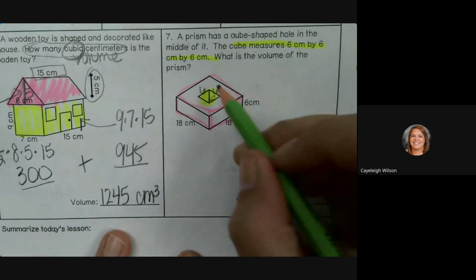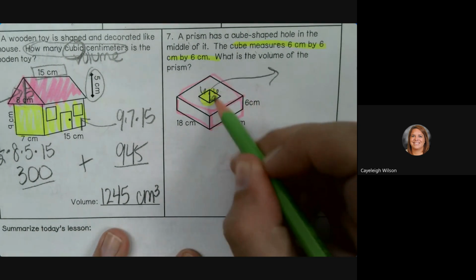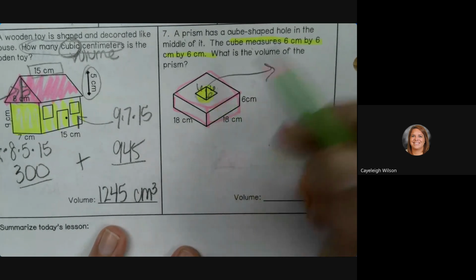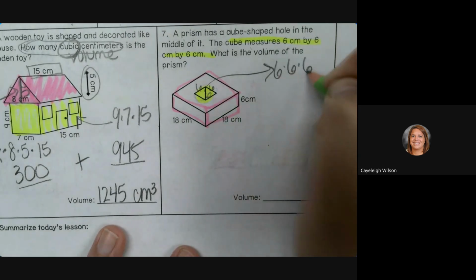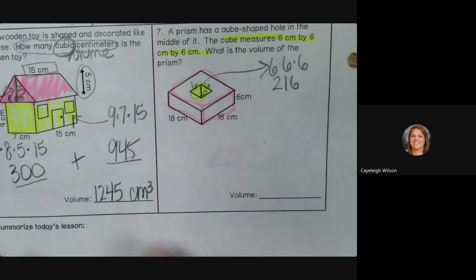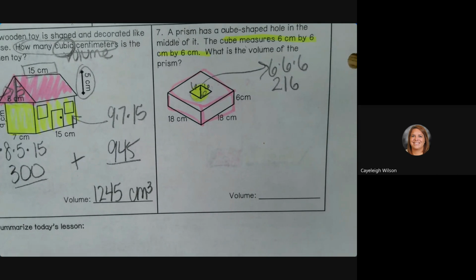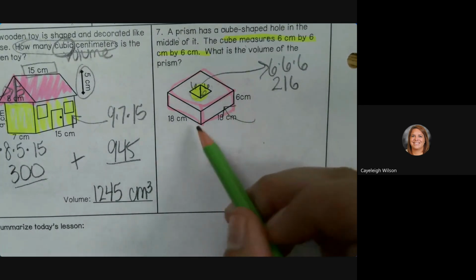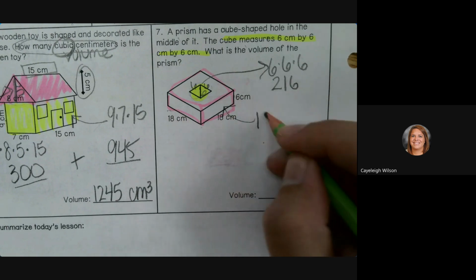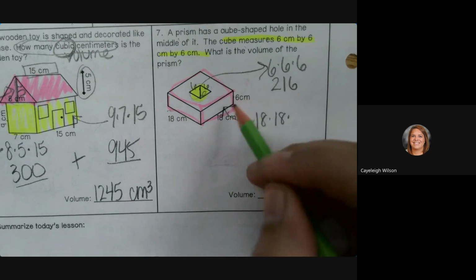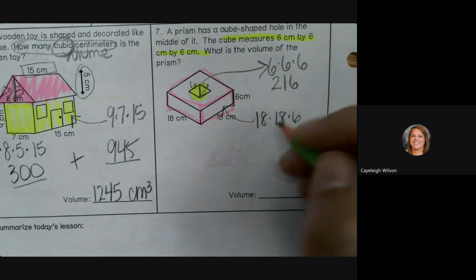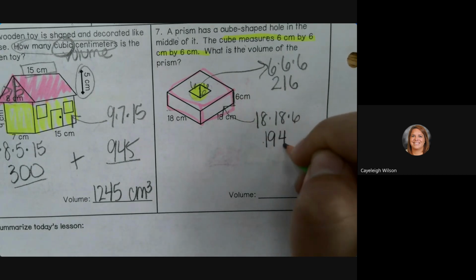So I'm going to find the volume of this cutout. It's a cube, so it's just 6 times 6 times 6, which is 216. This pink shape, though, is 18 by 18 by 6. So area of the base is 18 times 18. The height of this is 6. So 18 times 18 times 6 is 1,944.